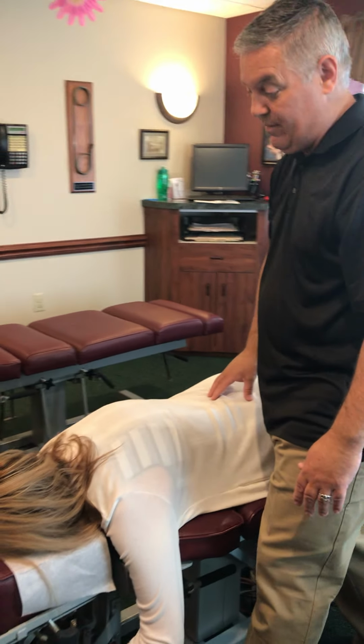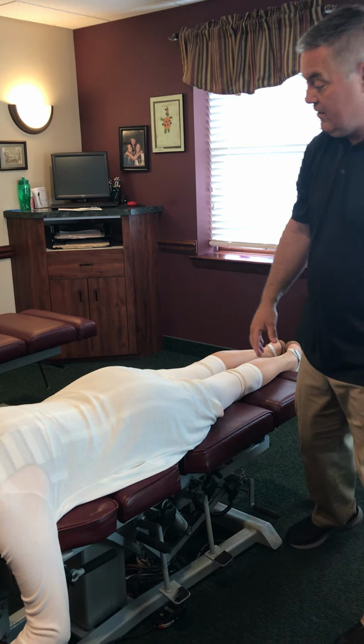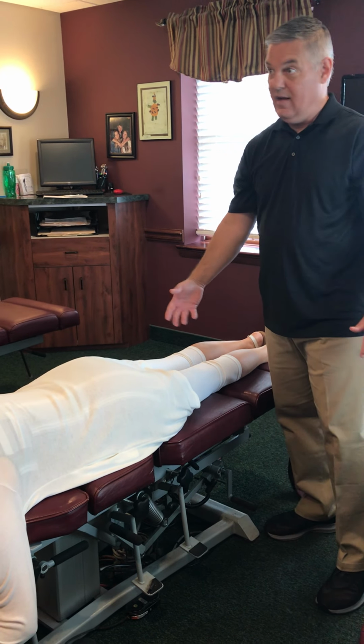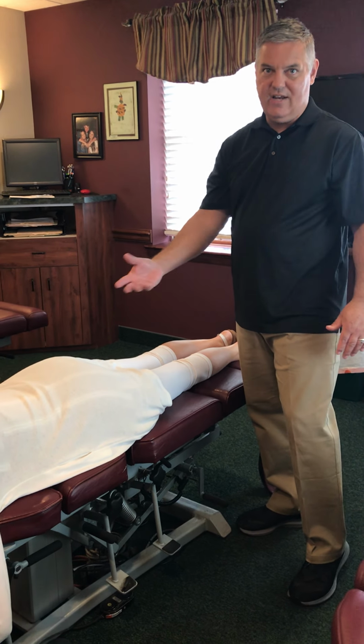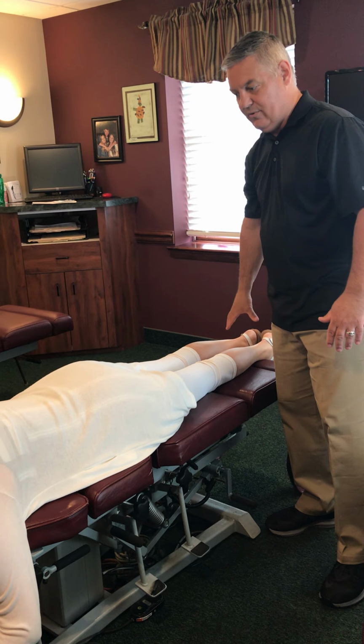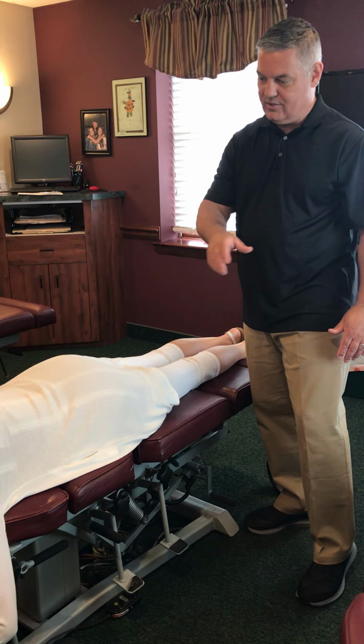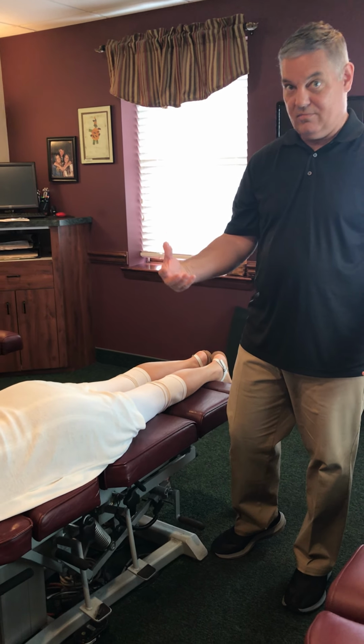From a standpoint of extremities, we do some extremity work. If it's knees, we use the activator. Most often, I do activator challenges just to check there. We do extremities on ankles, feet, wrists, TMJ. So if you're comfortable with any of that, please feel free.